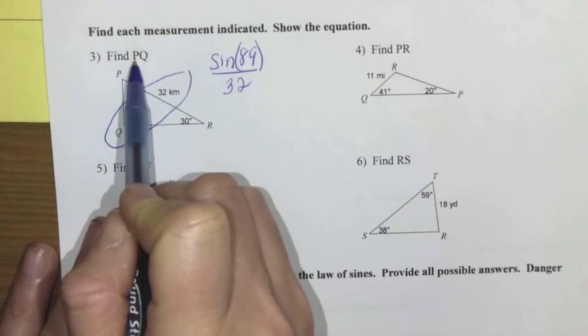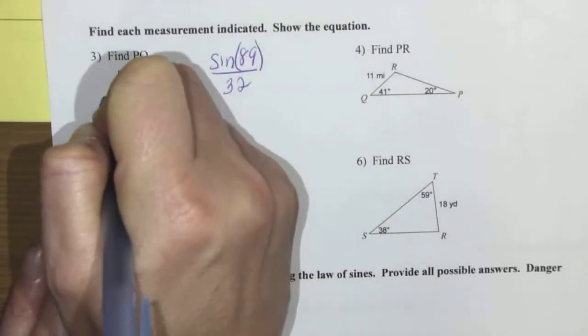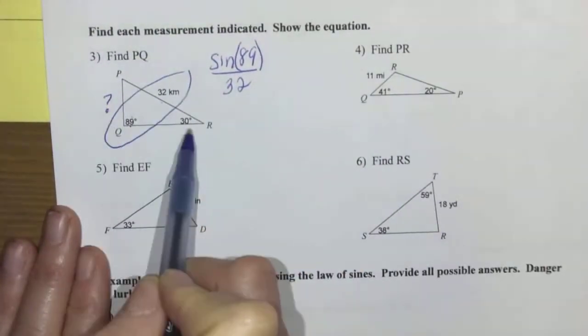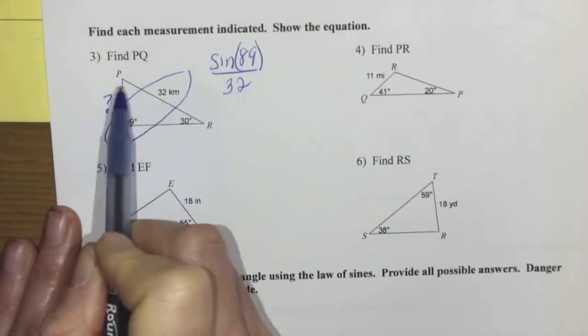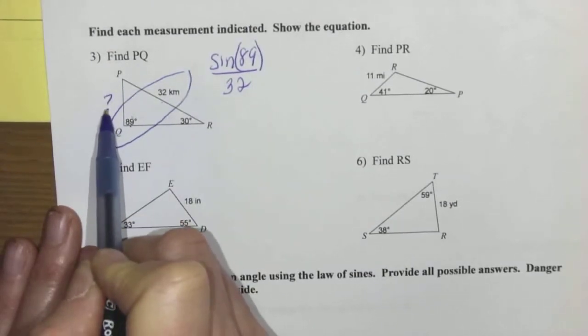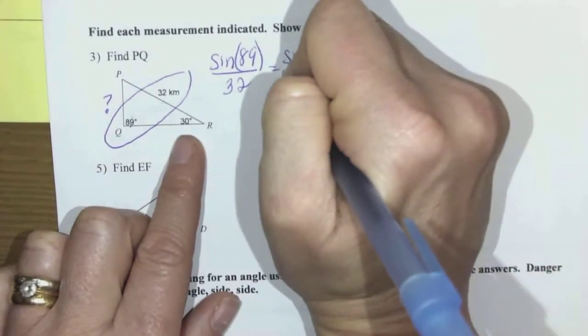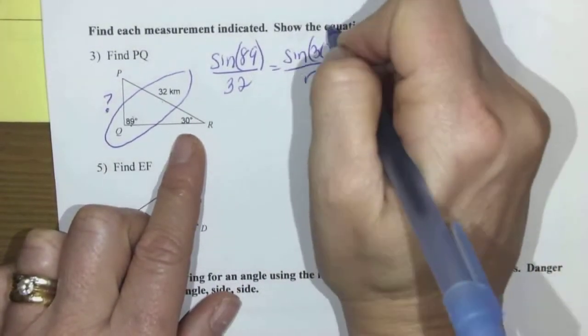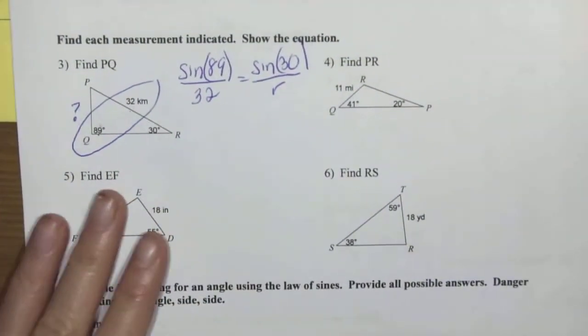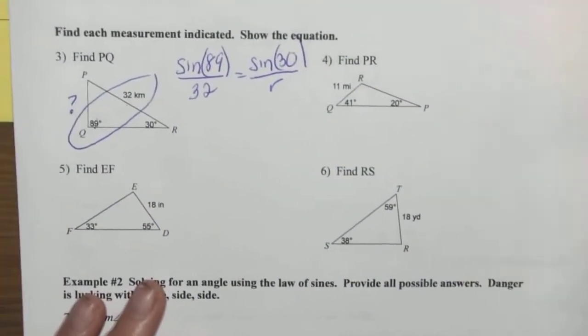I want to find side PQ. That is this side right here. It is the side that matches with capital R, so it is little r. So the angle goes on top with sine, and I'll put a little r on the bottom. And then you will simply cross multiply to solve.